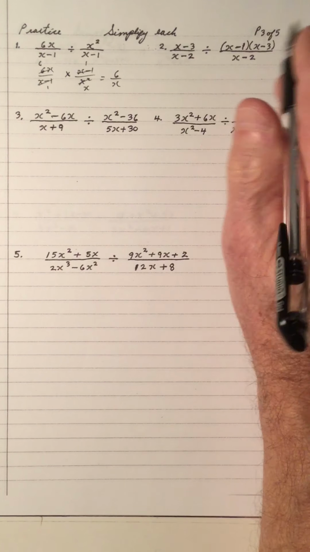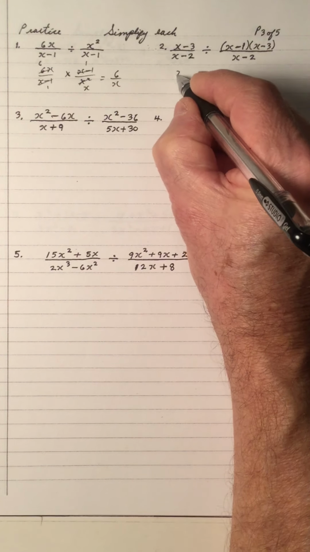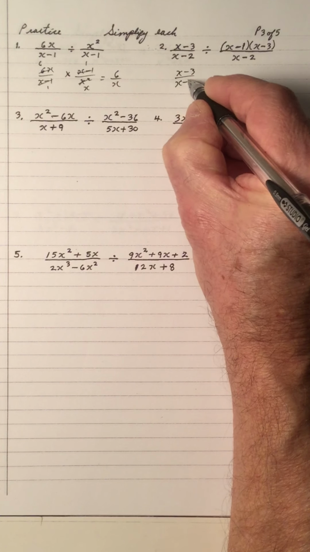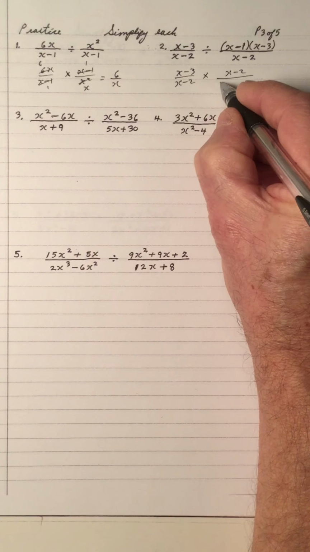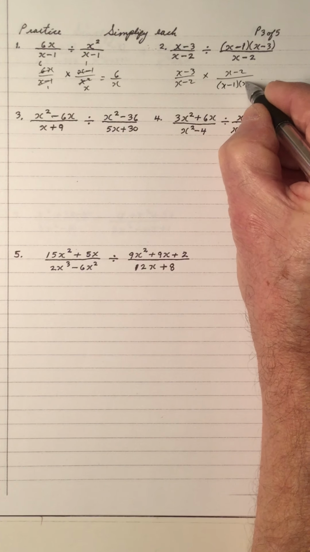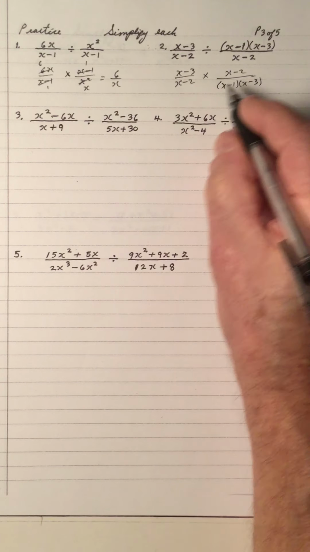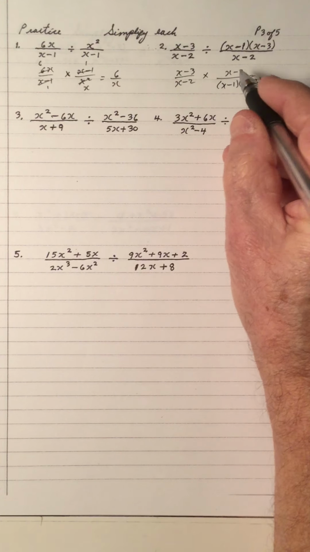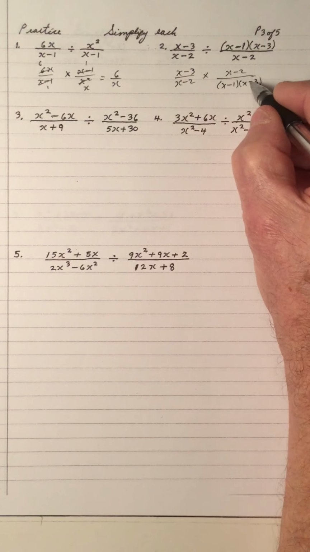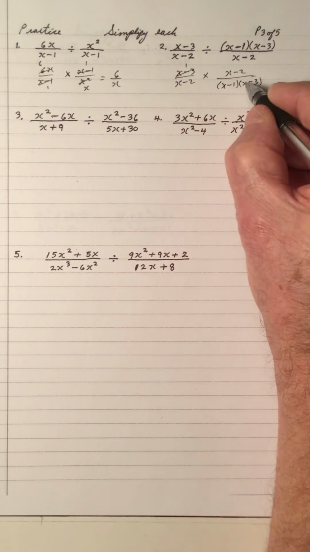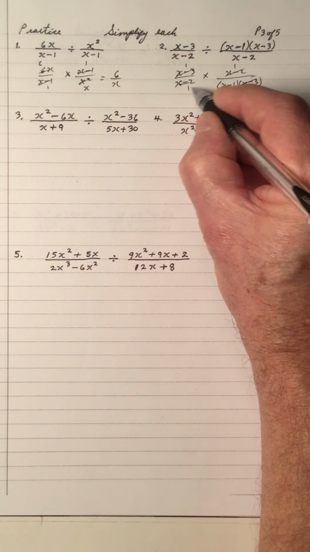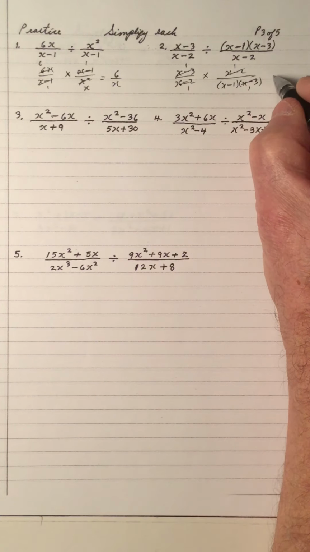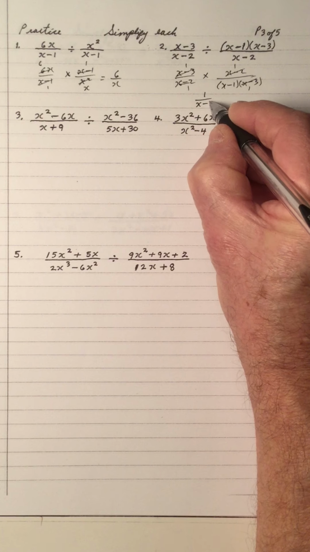Excuse me. We're dividing, so we multiply by the reciprocal. And the reciprocal is on the right. So it's x minus 2 over x minus 1, x minus 3. Notice that everything is factored. Cancel from top to bottom anywhere. X minus 3 is on right here, and right here it cancels. X minus 2 is right here and right here. 1 times 1 is 1, and 1 times x minus 1 is x minus 1.